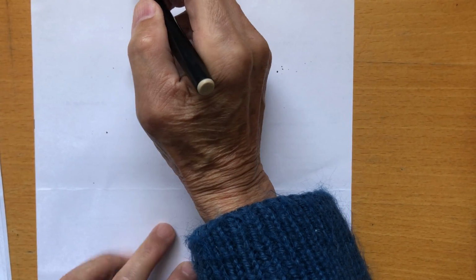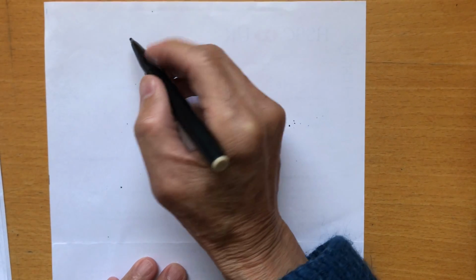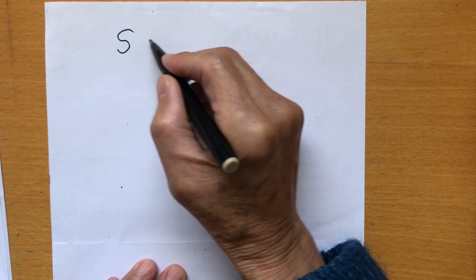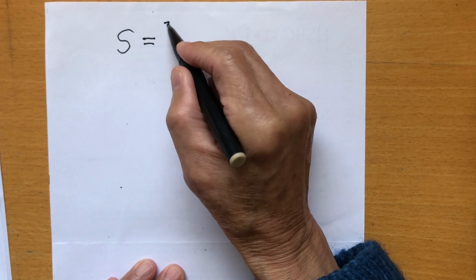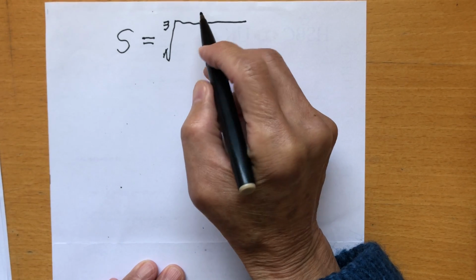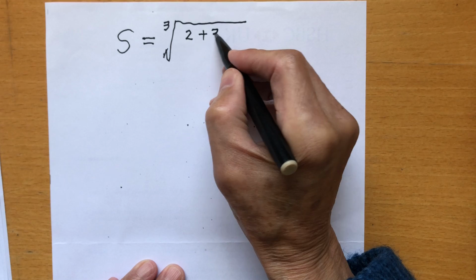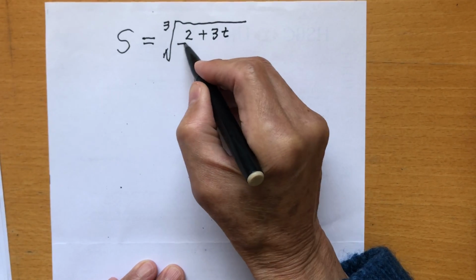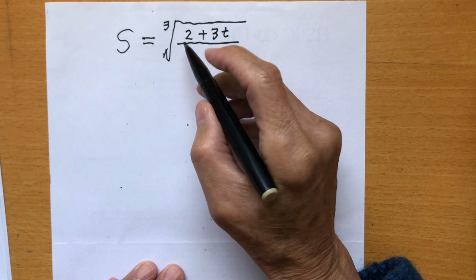It doesn't matter whether you call it Y or you call it X. It doesn't matter, right? So S is equal to the cube root of 2 plus 3t divided by 2 minus 3t.